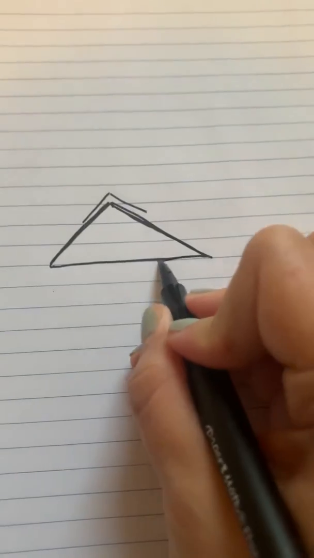This angle I drew at the top is an obtuse angle, which makes this whole triangle an obtuse triangle. I know that this side of my triangle and this side of my triangle is not the same length as this side of my triangle.